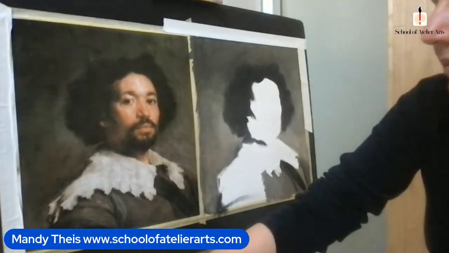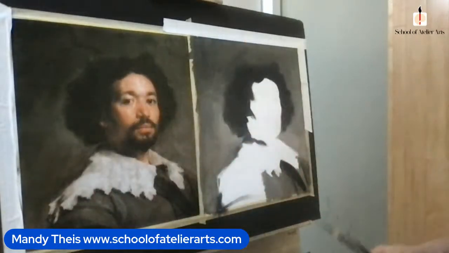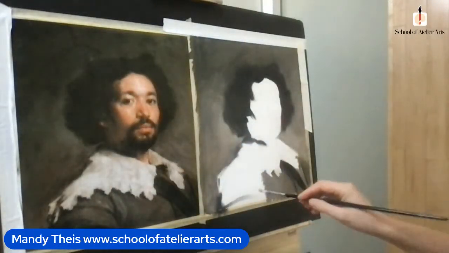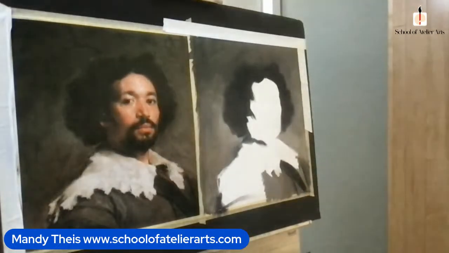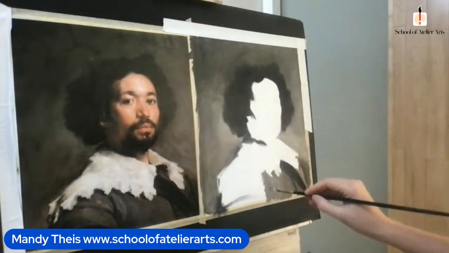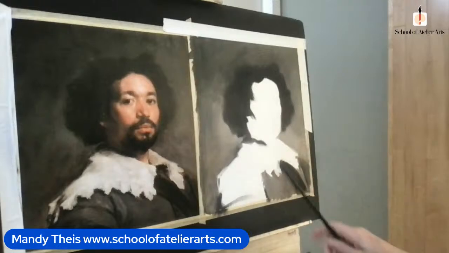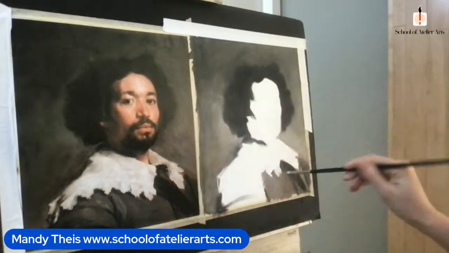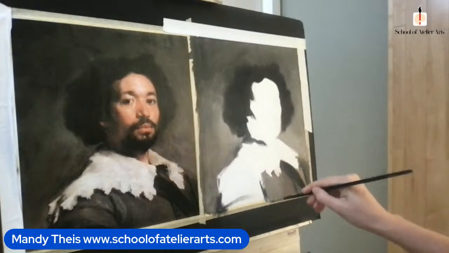Okay, so back to it. I'm trying to think of how far I want to go. I don't have a mark on the arm, but I'm going to use that arm as kind of my endpoint here. So I am doing a little bit of drawing. I'm looking where this is cutting through, and it looks like it's something like that. I'm just going to check the width here. So it looks like it goes over just a touch.